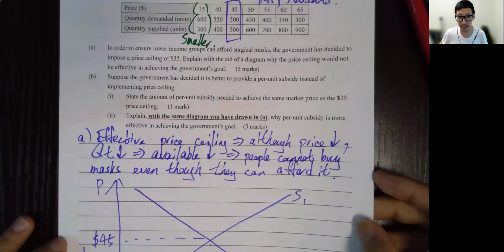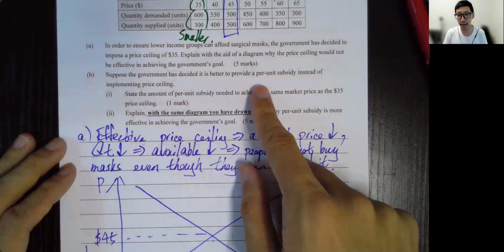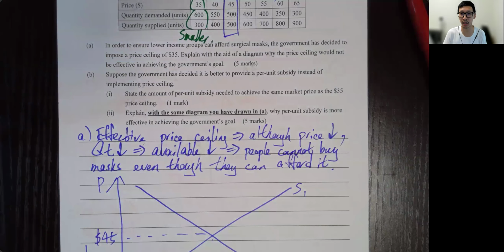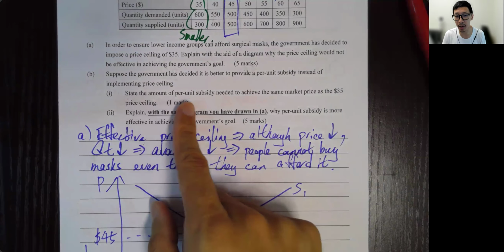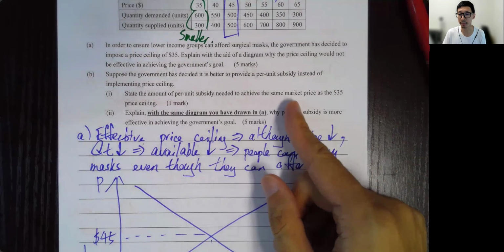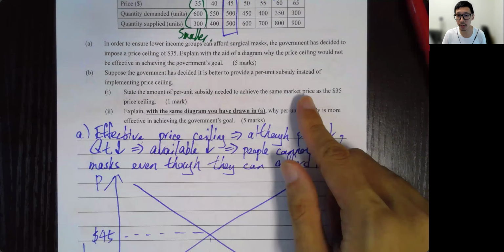Now, what about part B? Part B, the government decided it is better to provide a per unit subsidy instead of implementing a price ceiling, which is a much wiser choice if you ask me, right? Now, here, we need to state the amount of per unit subsidy needed to achieve the same market price as the $35 price ceiling. We need the price to be the same.